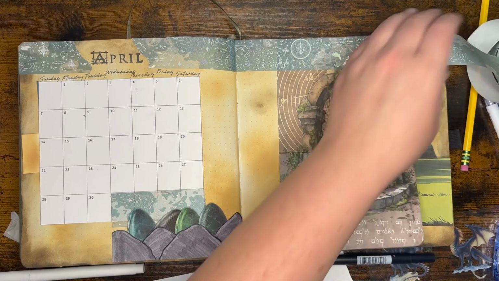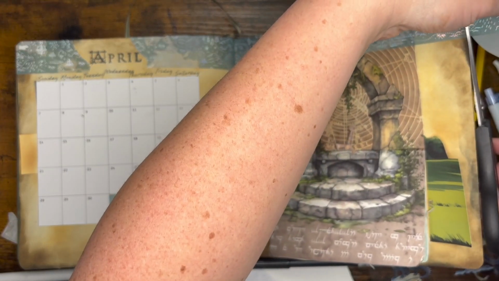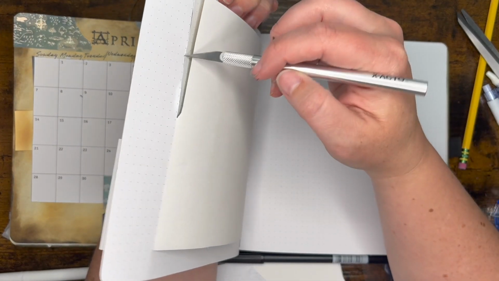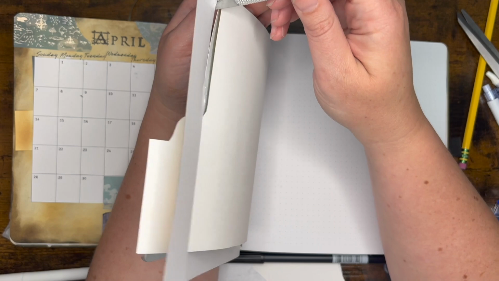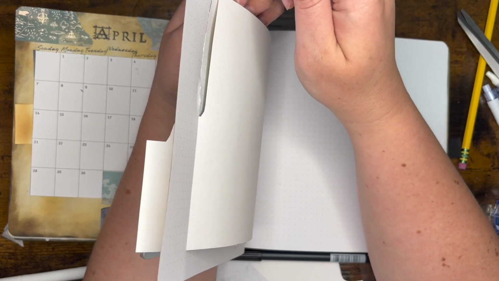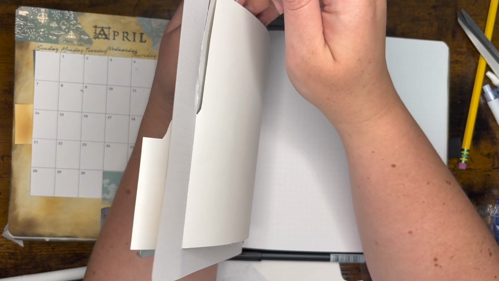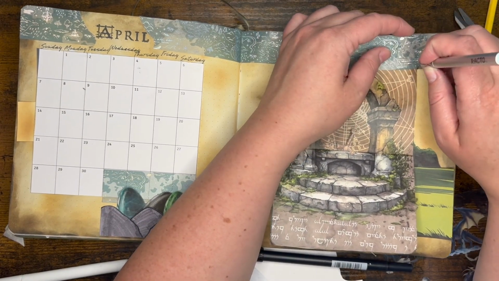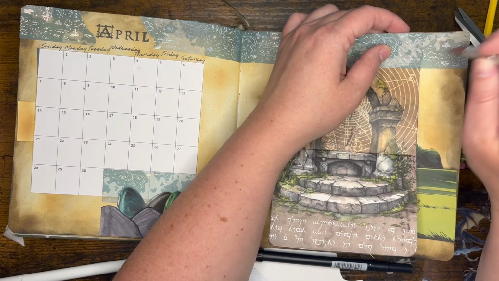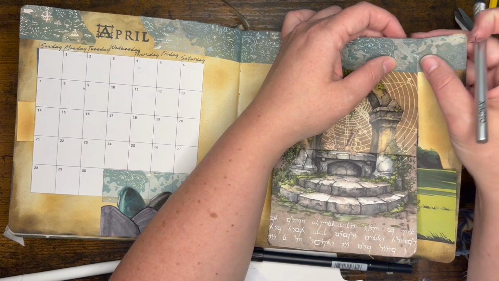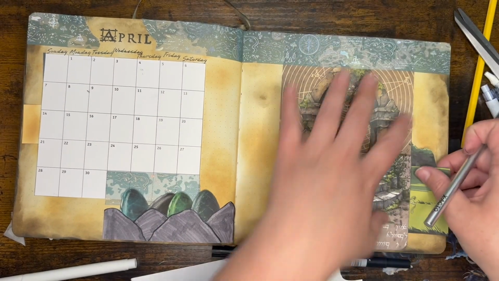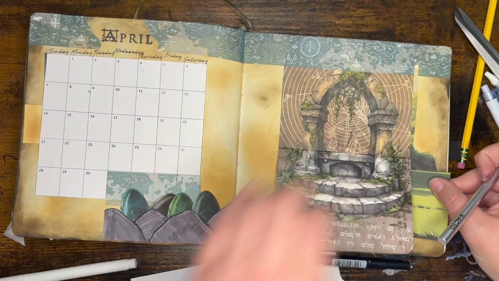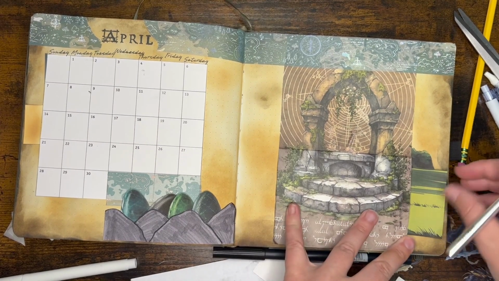Doesn't quite go to the top, but it will do. Okay, and then I need to make sure that I cut through the washi. Okay, good, perfect.